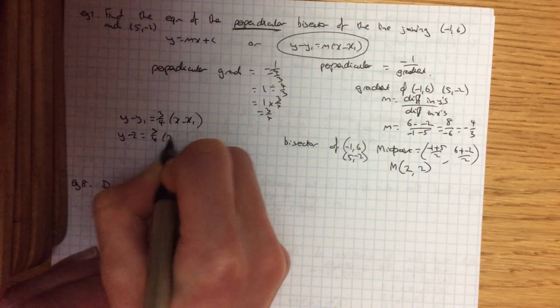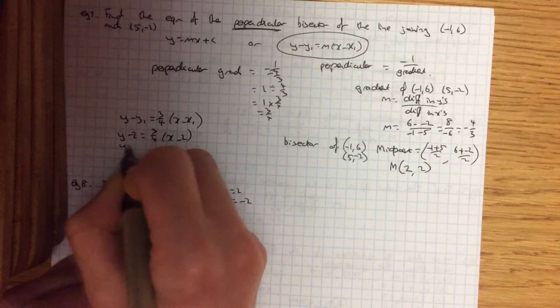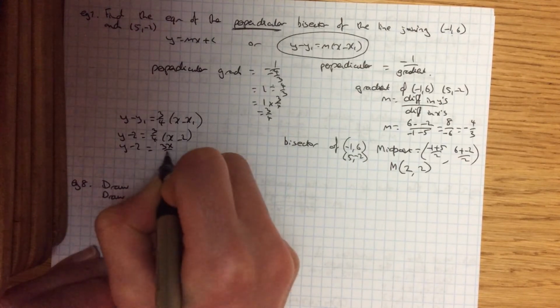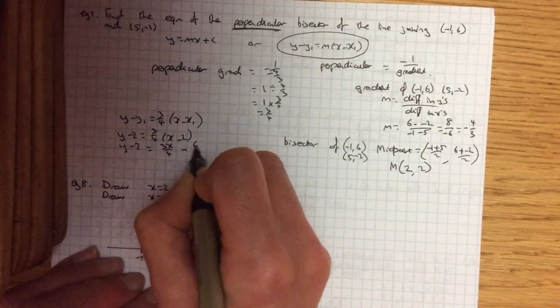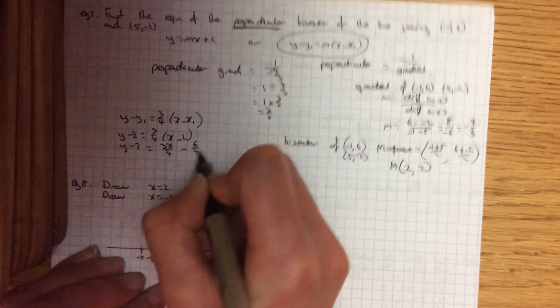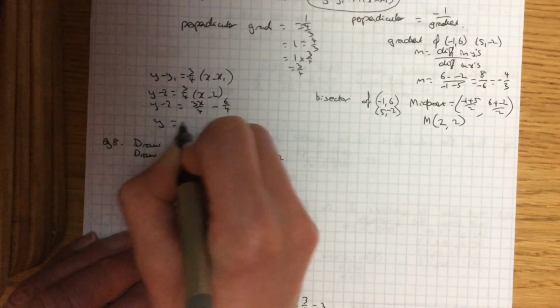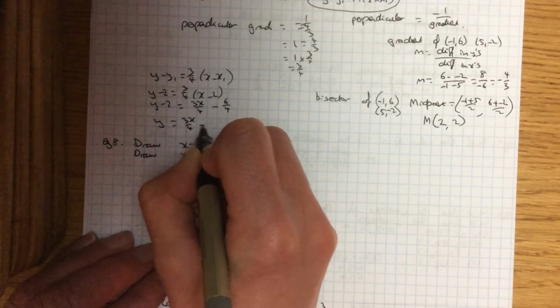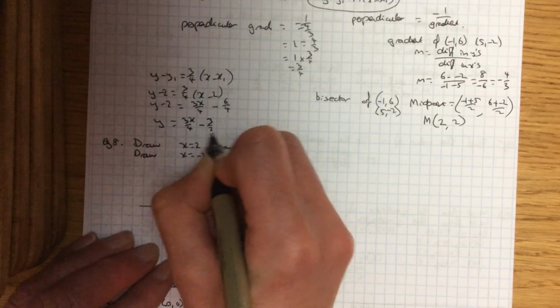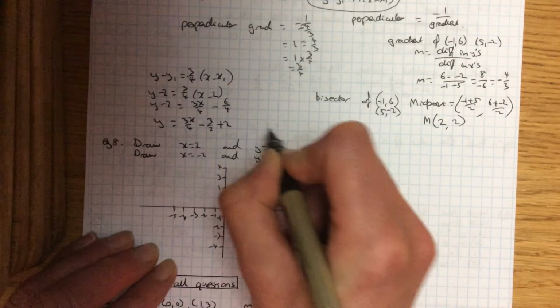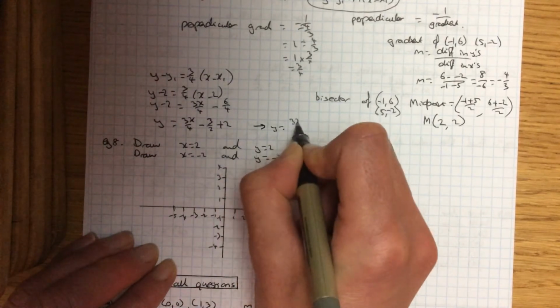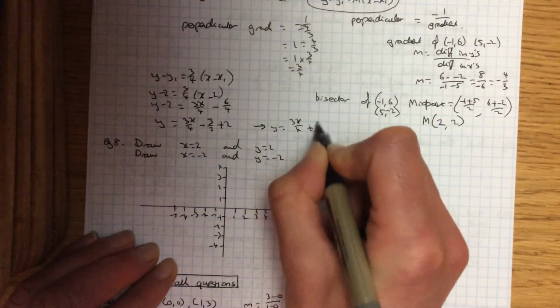Now this is a very, very complex question, and if you're not getting that, don't worry too much about it because it is very difficult. I'm just timesing out the bracket here. So y equals 3x over 4. That cancels down to minus 3 over 2 plus 2. And your final answer is 3x over 4 plus a half.